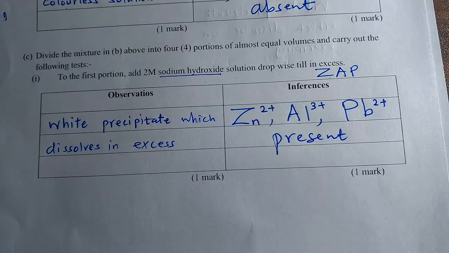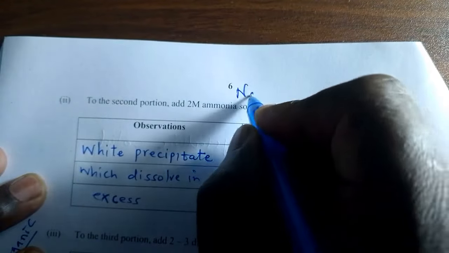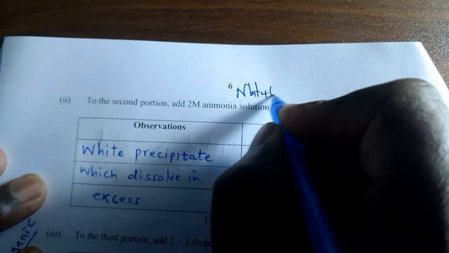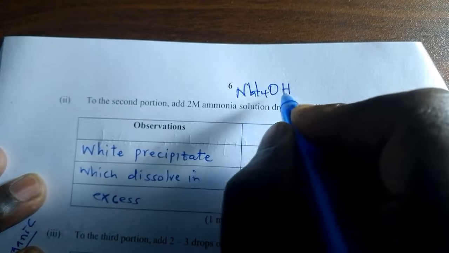The second portion, add 2 molar ammonia solution, dropwise until in excess. Ammonia solution is also ammonium hydroxide. So if you see ammonium hydroxide written, we are talking about ammonia. A white precipitate is formed which dissolves in excess. Ammonia is specifically testing for zinc 2 ions. So if a white precipitate is formed and that white precipitate dissolves in excess, then it confirms that zinc is present.